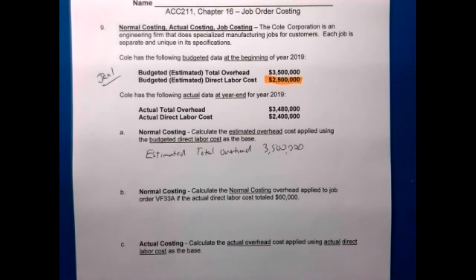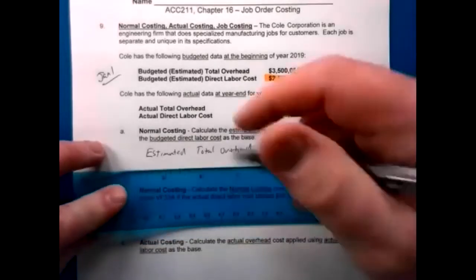divided by. Okay. A little scuffed up, but it will do.